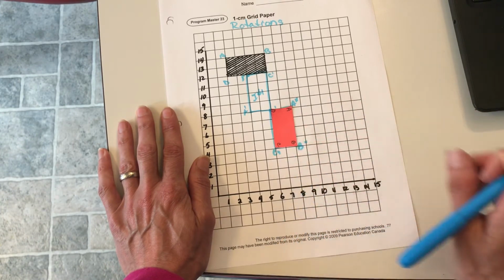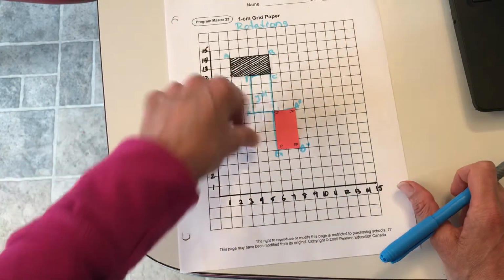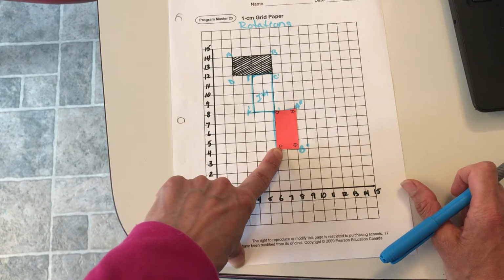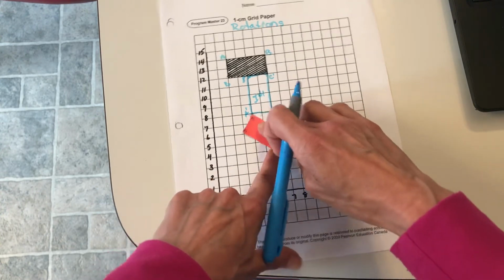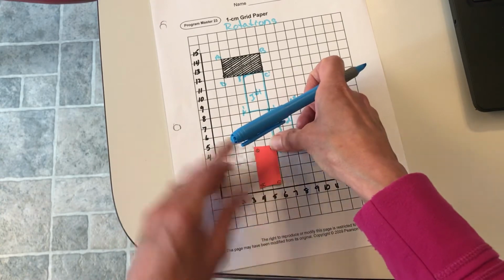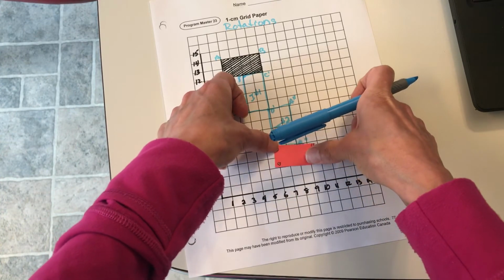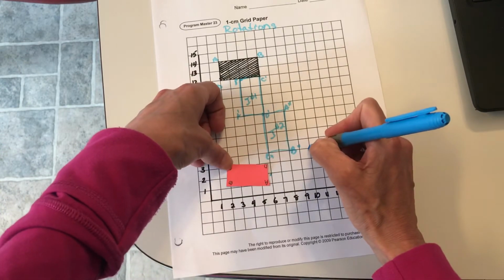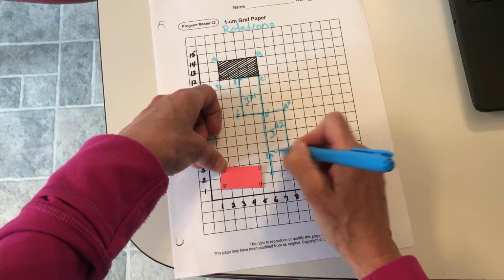We'll go counterclockwise. So this time we will rotate around point C here counterclockwise, 3/4 turn, or 270 degrees. So there's 90, 180, and 270. So when I do that again, you see I get image number 3.